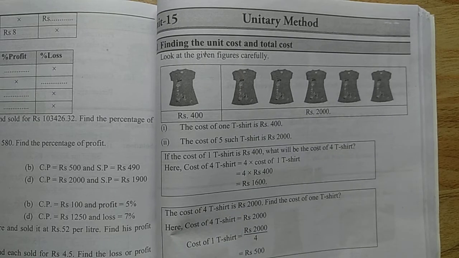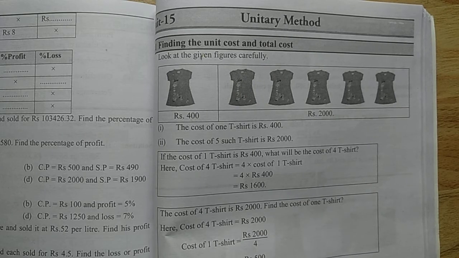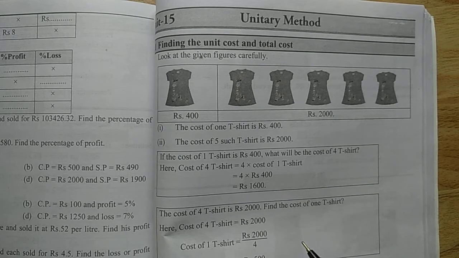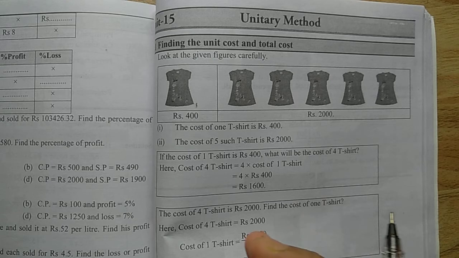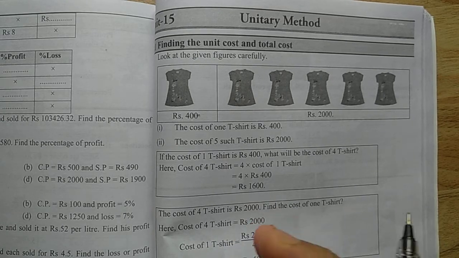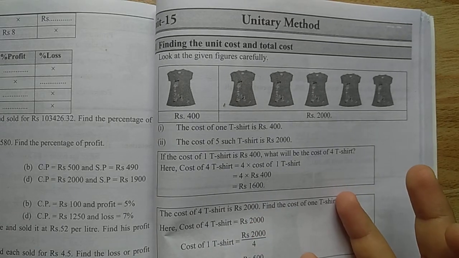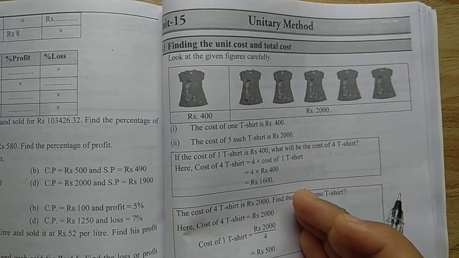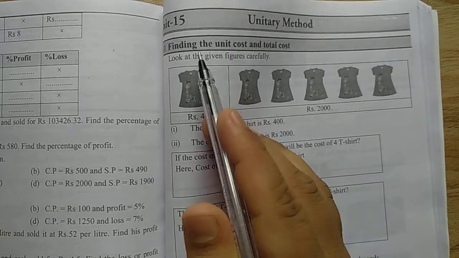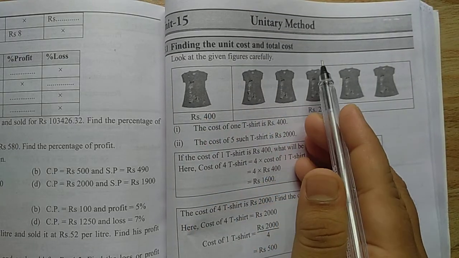Suppose we take an example of a t-shirt. If you go to the market and buy a t-shirt of rupees 200, and then you find another one attractive and buy another t-shirt, which will also cost 200, then how much is the total cost? That sort of question is what we need, and we will be finding out how to calculate the unit cost and the total cost.